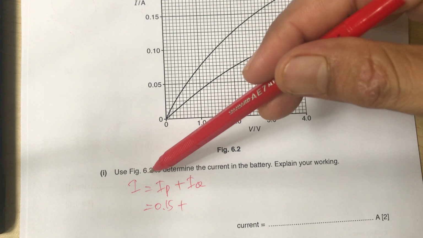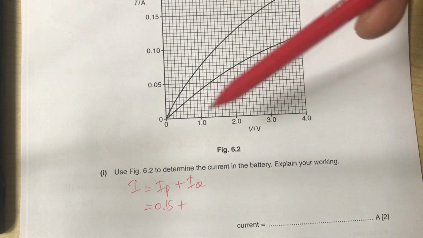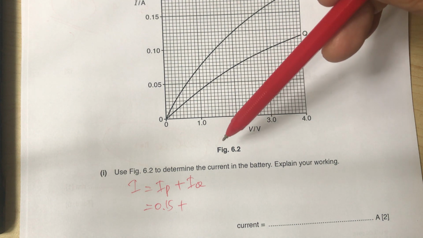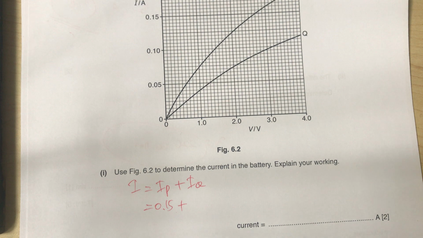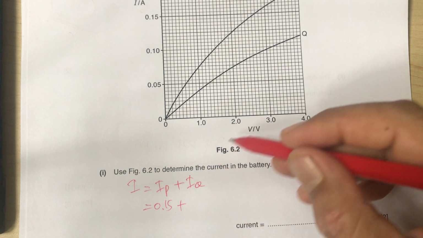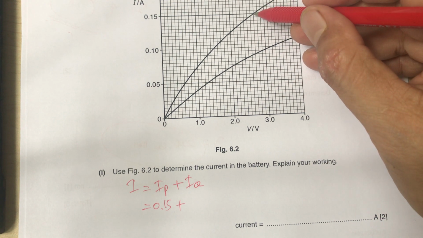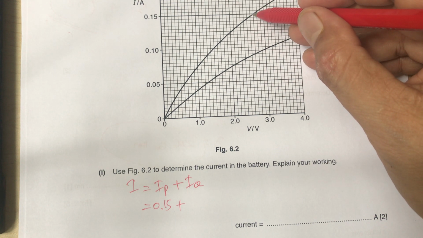Use figure 6.2. Let's say we see IQ when I is 0.15 IP.